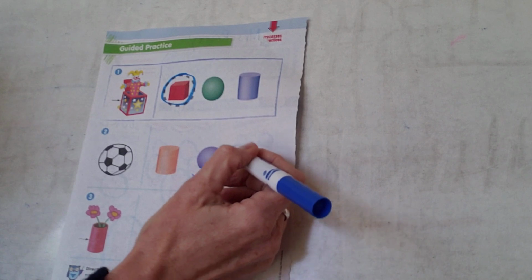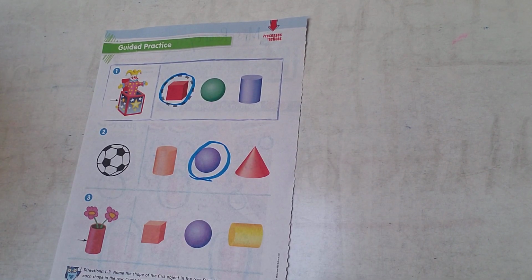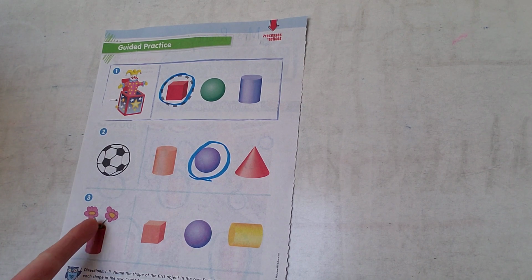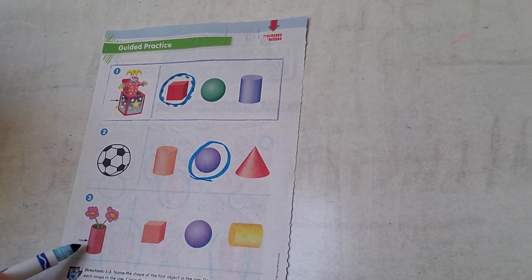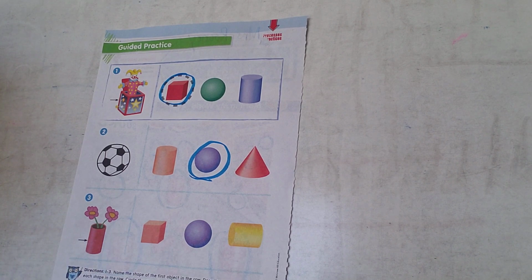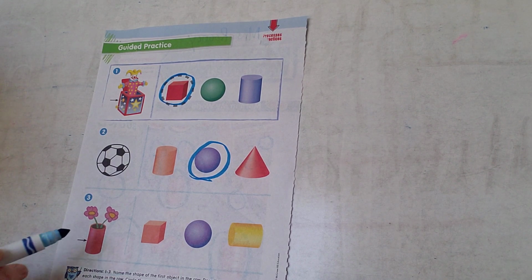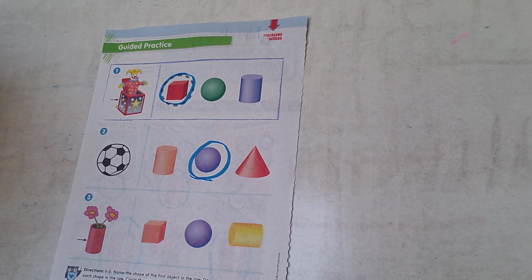Very good. Did you choose the sphere? Good. All right. Number 3 in the blue circle. Let's take, I see these pretty flowers, but they're pointing at the vase. Which is the matching shape in this row to the vase? What shape does that vase look like to you?